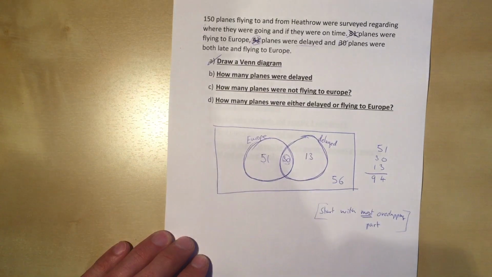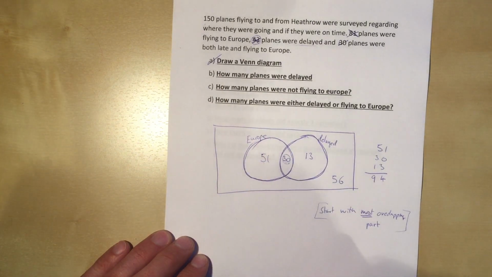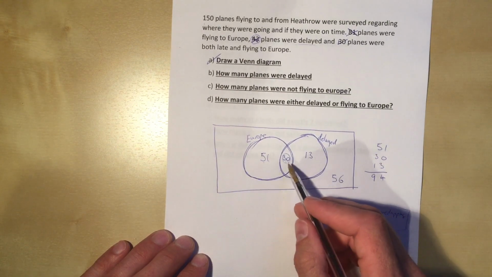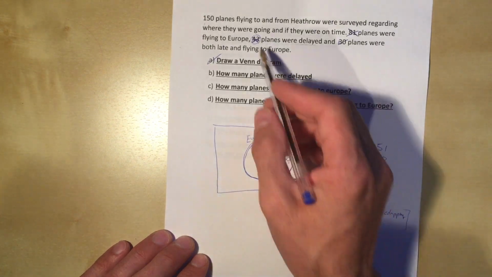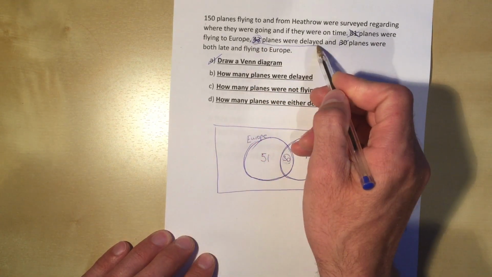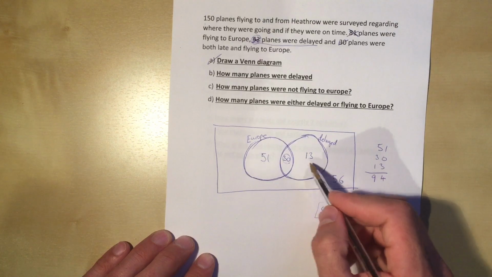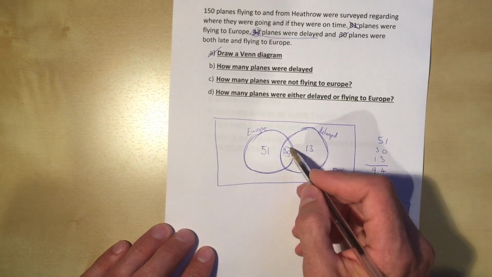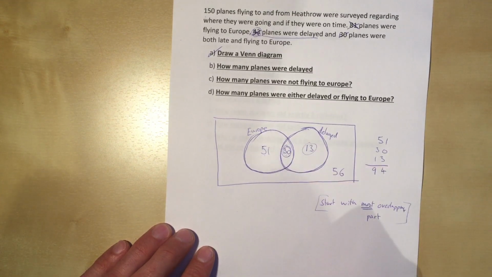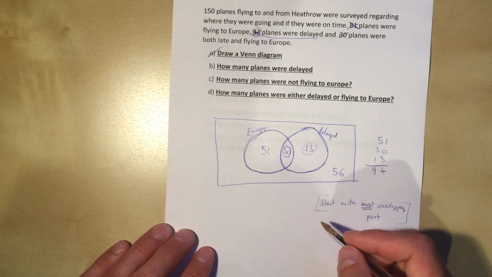So, part A done. How many planes were delayed? Well, 43 planes were delayed, and actually that's a bit of a silly question because the question does tell us 43 planes were delayed. But we can see from the diagram, look, the ones that are delayed are these 30 and these 13. So 43 planes in total were delayed.